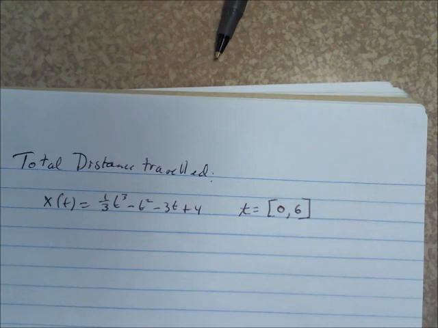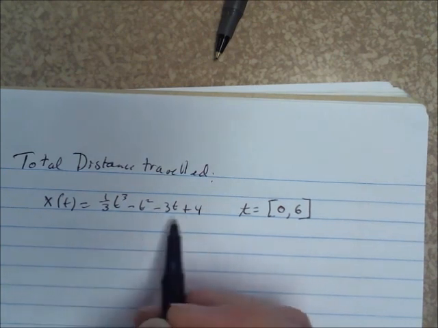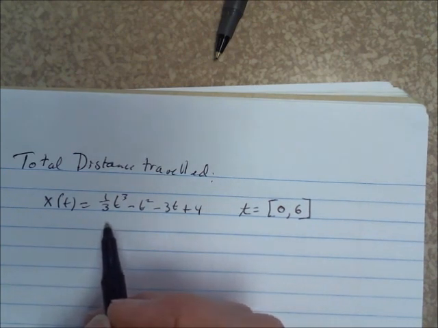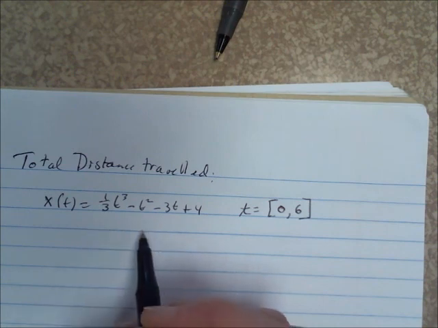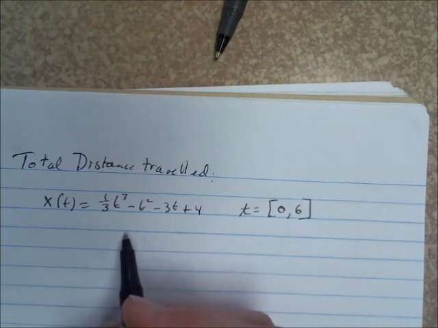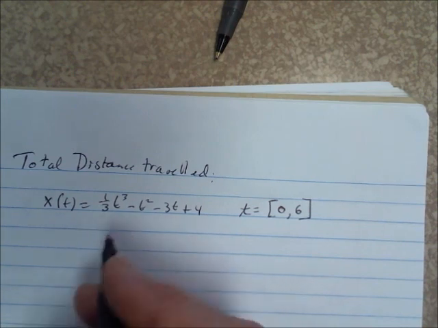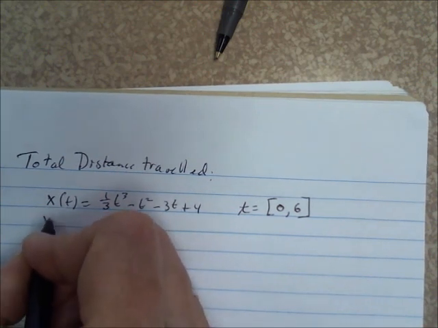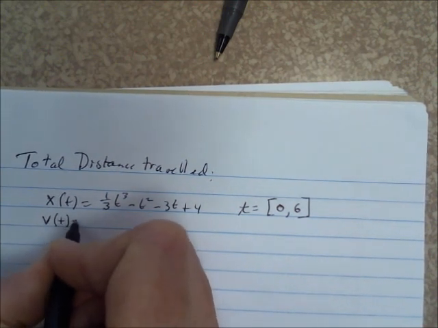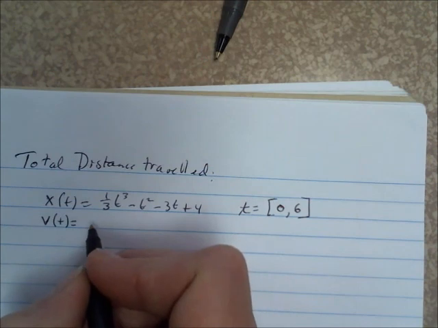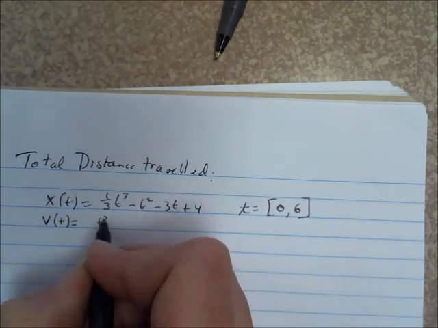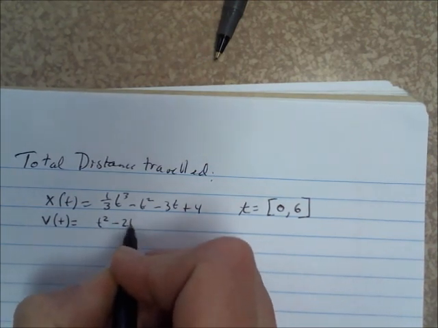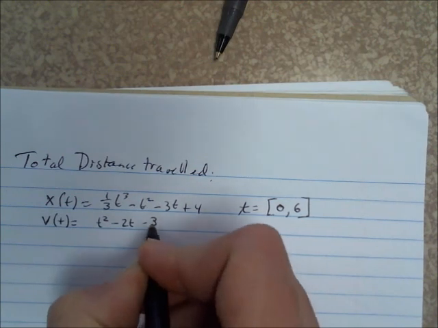Well, what we want to do is figure out, like we had before, which direction the particle moves and where it turns around. So let's calculate v of t. V of t is equal to t squared minus 2t minus 3.